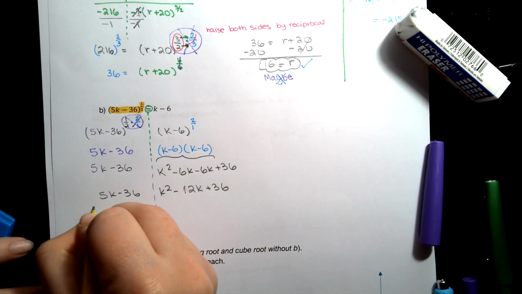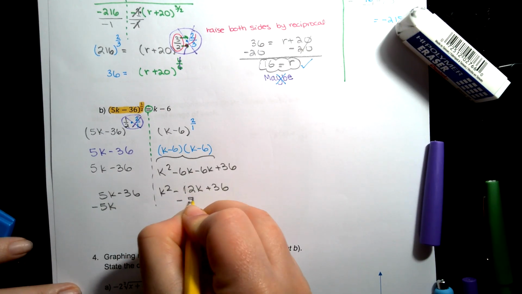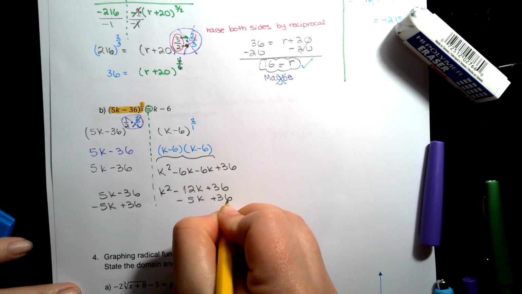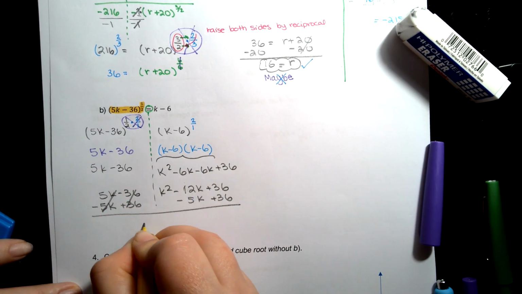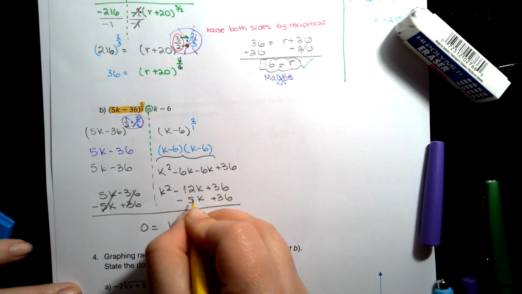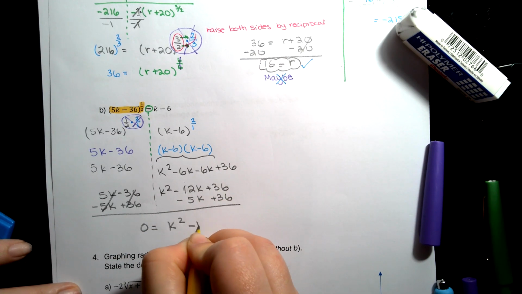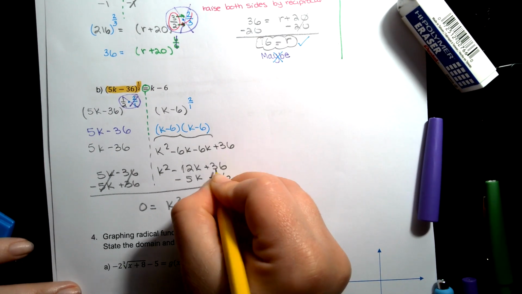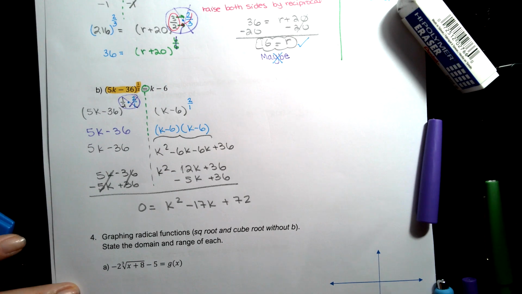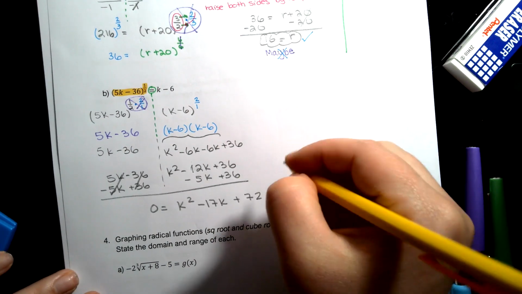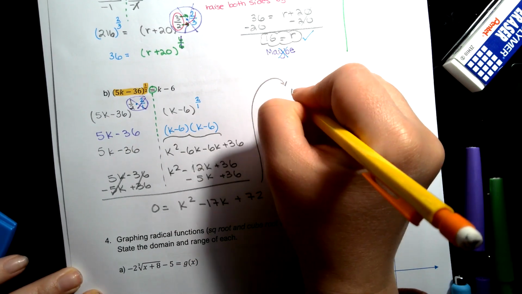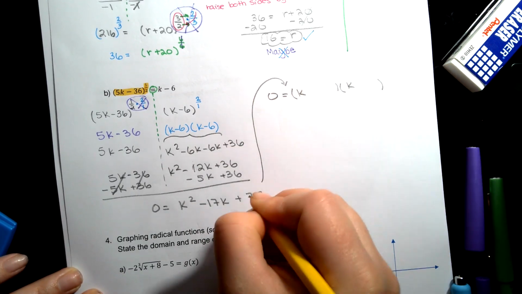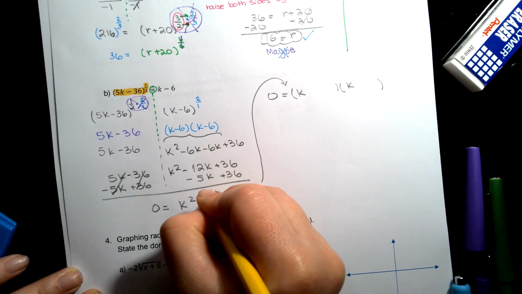And because we have a quadratic, I am going to be removing this 5 from my left-hand side and this 36 from my left-hand side. And our goal is to get 0. That's 2, carry the 1. And now we have a trinomial with a leading coefficient of 1 that we're going to continue to solve by factoring. Two numbers that multiply to 72, but add up to 17.